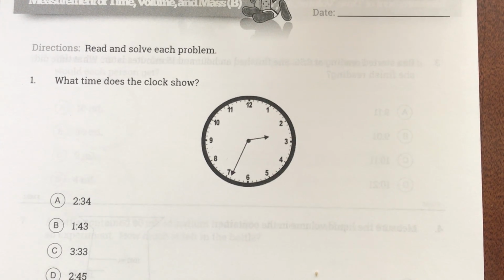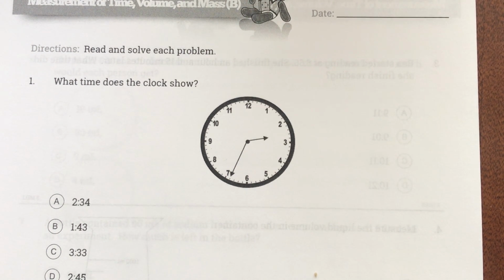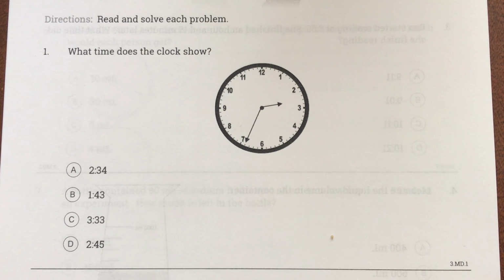Hello, third graders. Yesterday you were asked to do your study guide for tomorrow's test. So right now we're just going to go through it and make sure that you have the correct answers. If you have any problems or concerns, you can email me after if you don't understand why something is the answer it is. Okay, number 1 says, what time does the clock show?